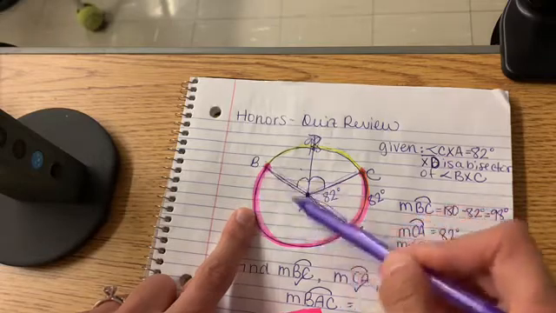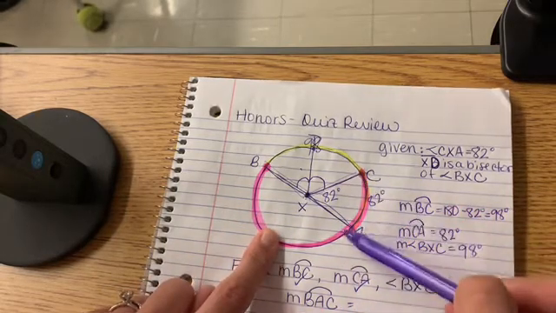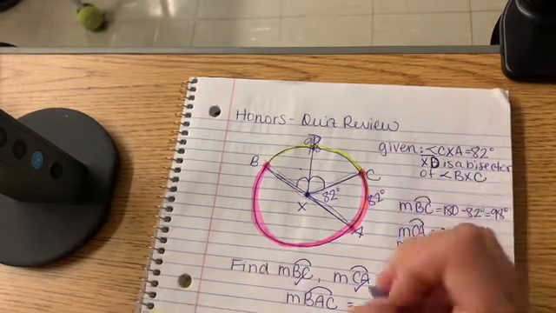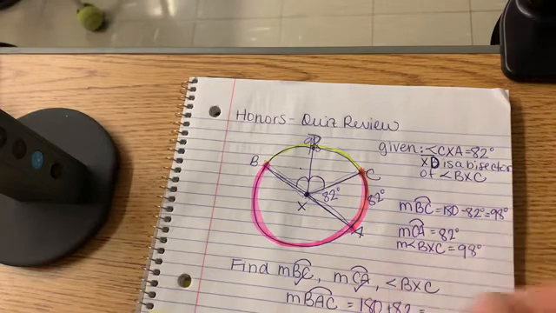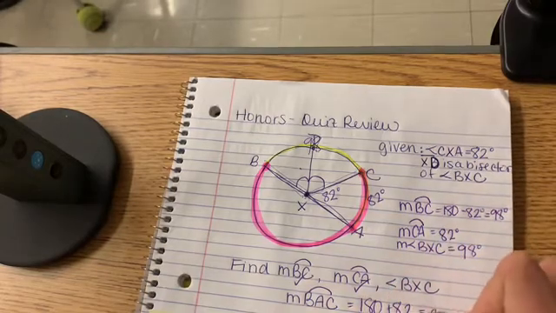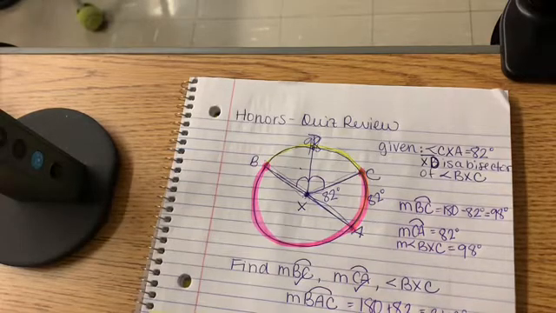What's the measure of this semicircle? 180 plus an additional 82. So one way to do this is 180 plus 82. So what do we get? 262 degrees. Nice job, Connor. Does anybody see another method? What's another way to figure it out?